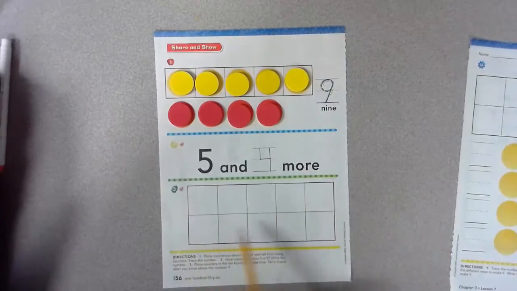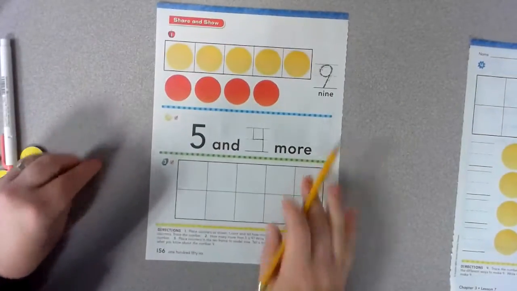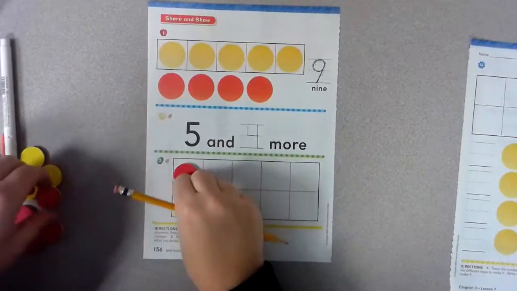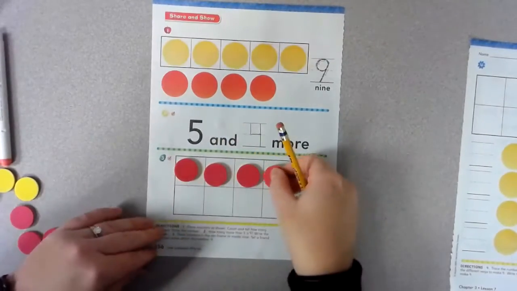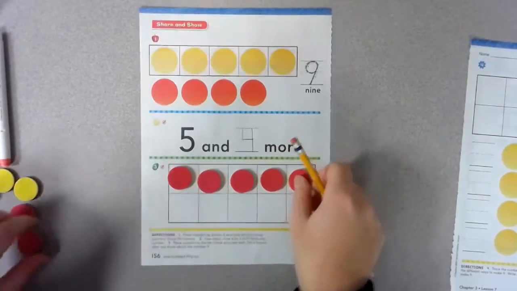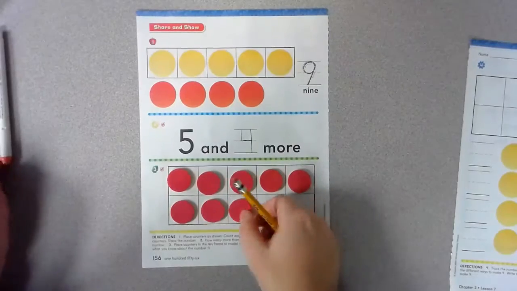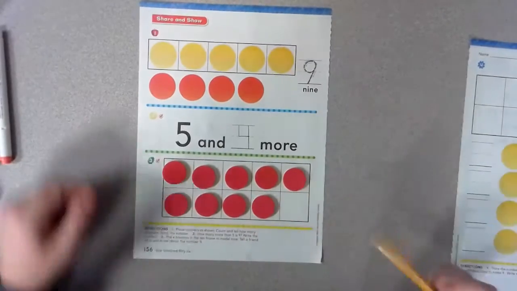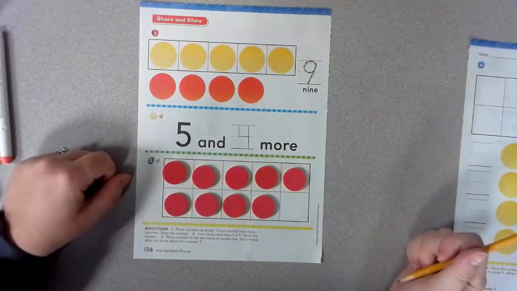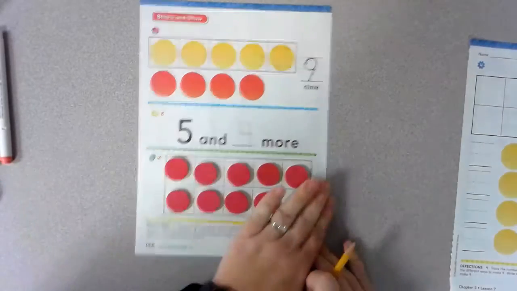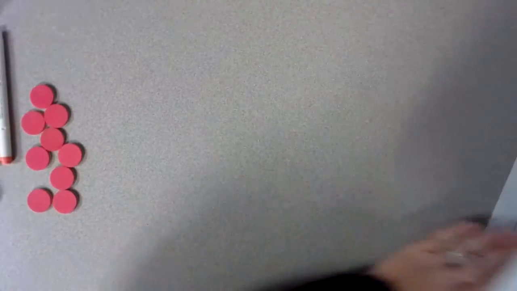Now place your counters in the 10 frame to model the number 9. 1, 2, 3, 4, 5, 6, 7, 8, 9. Look at that. Our whole 10 frame is almost filled up. Good. You can clear your counters and flip to the next page.